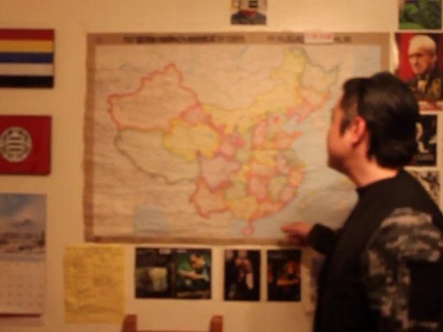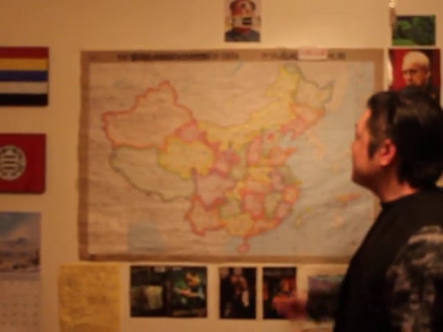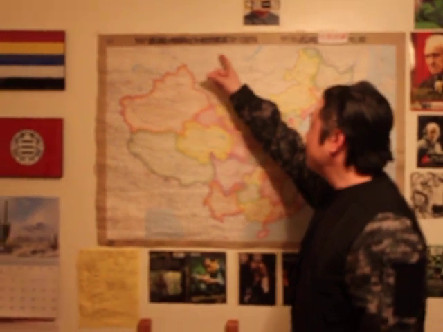Today, as you see, I'm in front of a Chinese map, so I'm just throwing out some random things and giving you a crash course on Chinese geography. As you see, this is a Chinese map. Funny thing is I have crossed out the People's Republic, and it's just a map of China basically.